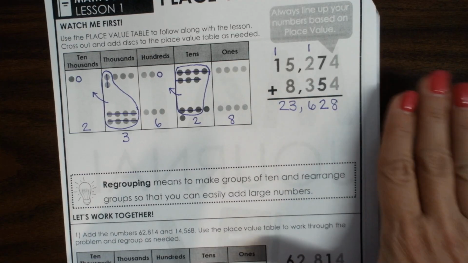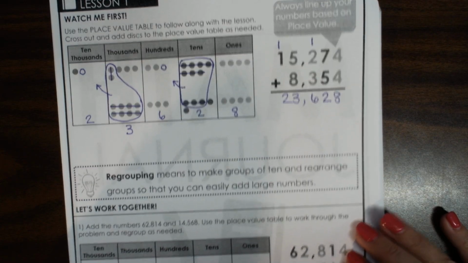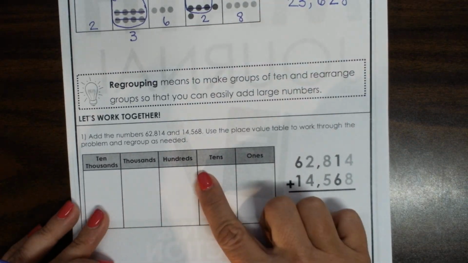This just proves your knowledge of why we do it. We want to know why we regroup. What are we doing to the numbers when we trade them off for something? So let's do this one together.